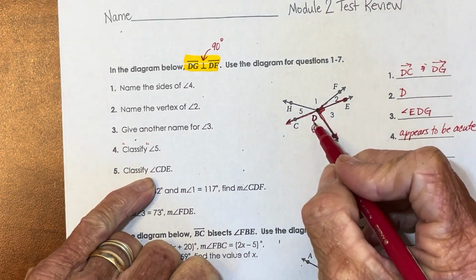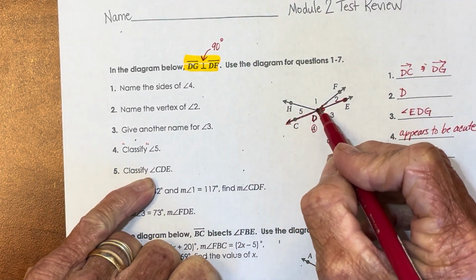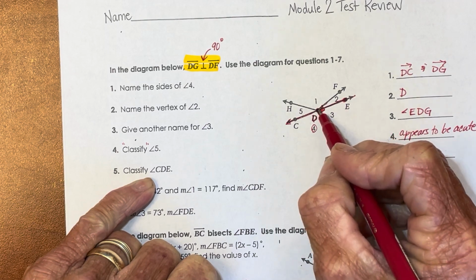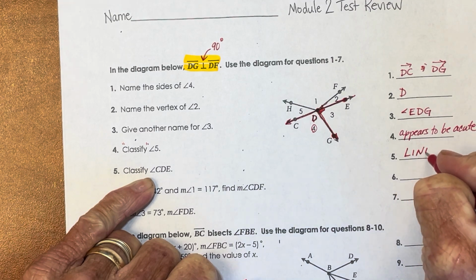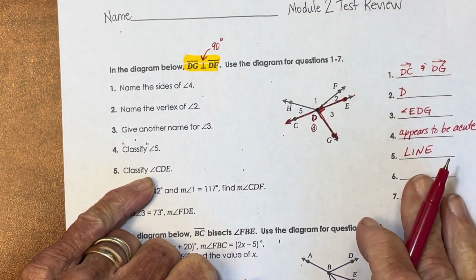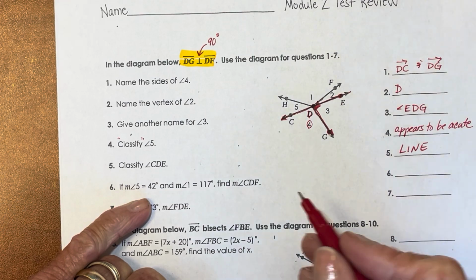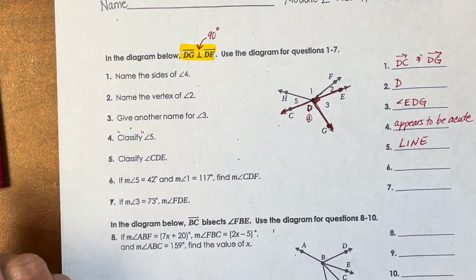Classify angle CDE. So CDE is actually just formed by two opposite rays. This is just a line. Some books refer to that as a straight angle. Okay, I'm going to do this in pencil so I can erase.